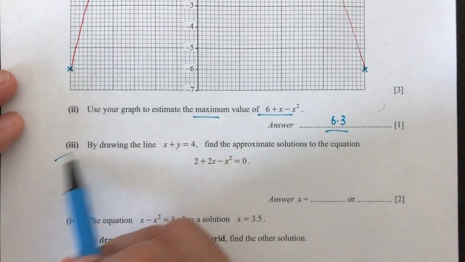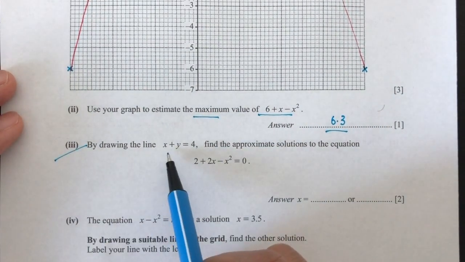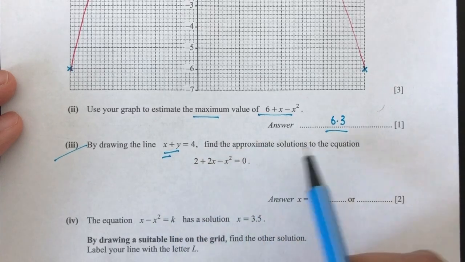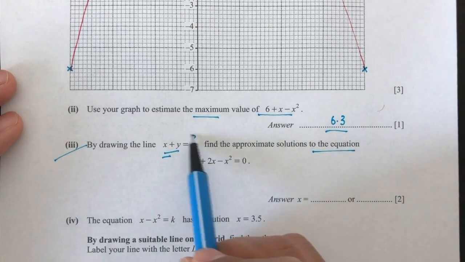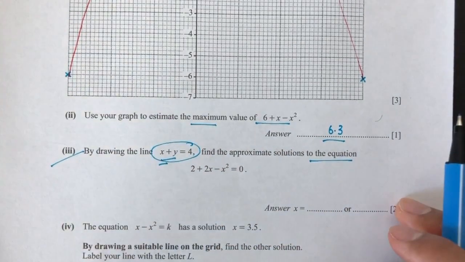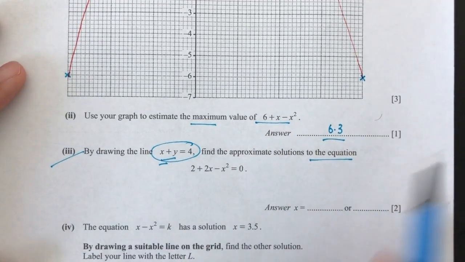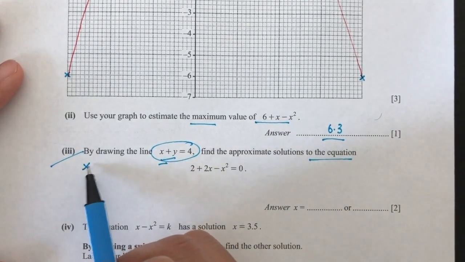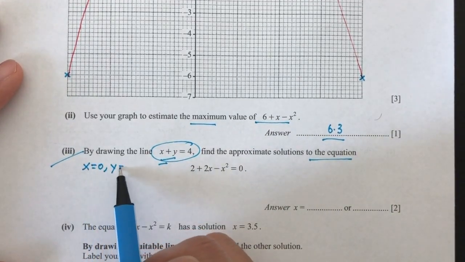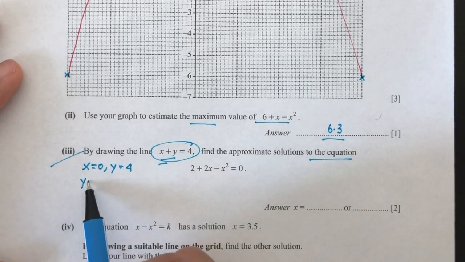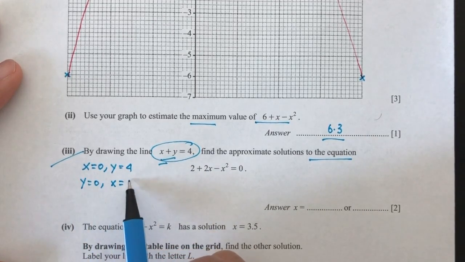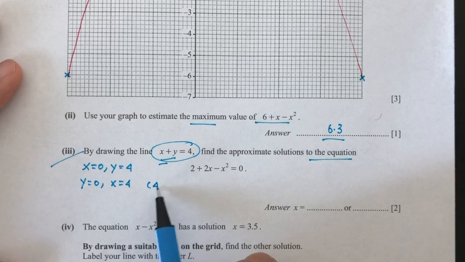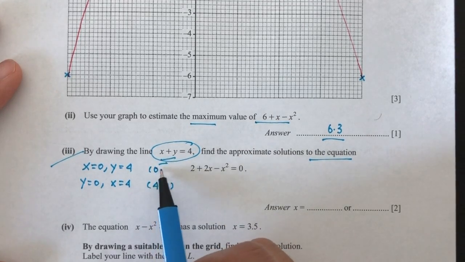Now for part 3, by drawing this line, find the appropriate solution to this equation. So you have to draw this line and find where it cuts the graph. How do you draw this line? First you would say, let x equal 0, y will be 4. Let y equal 0, x will be 4. So we have 2 points, which are (4, 0) and (0, 4).